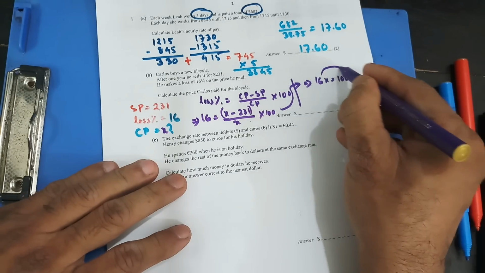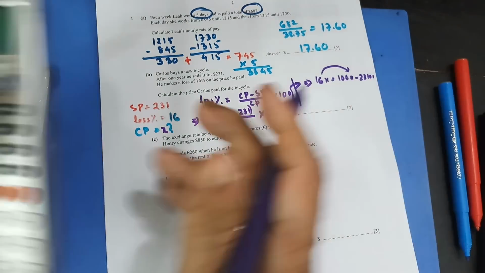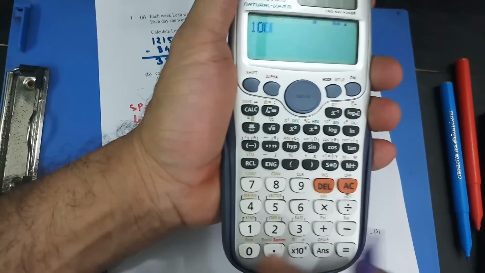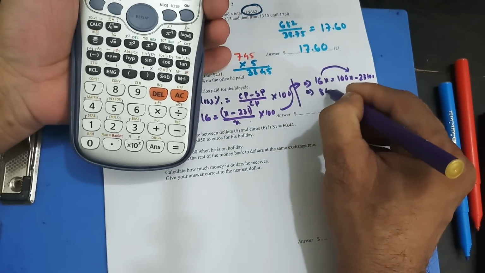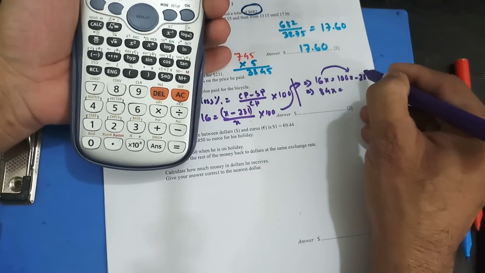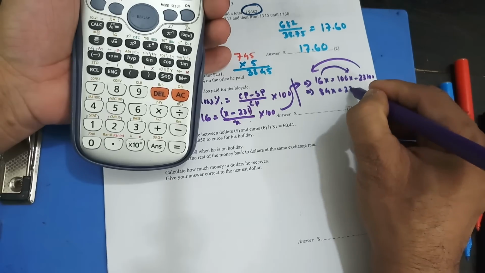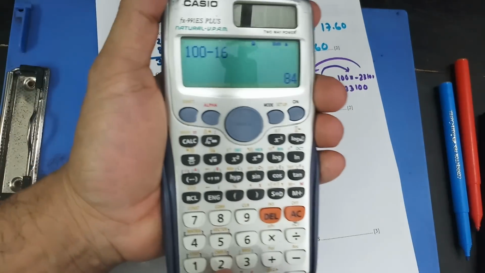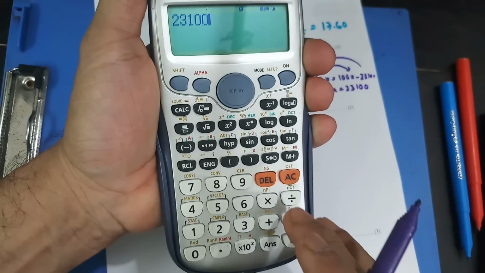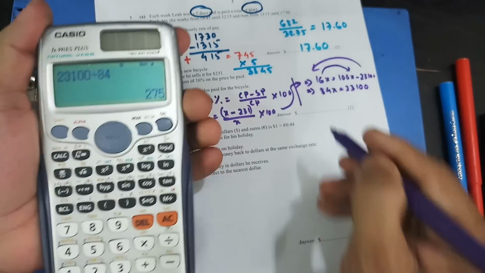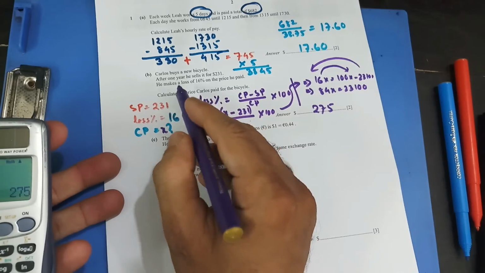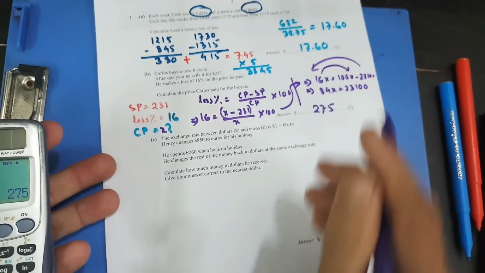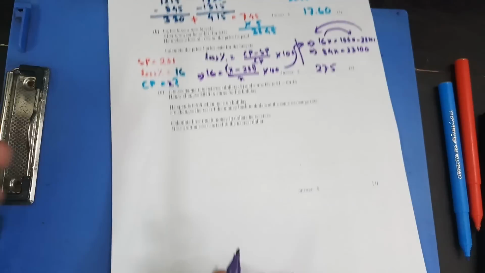If I bring this 16x over here, 100 minus 16 is 84. So 84x equals 23,100. 23,100 divided by 84, I got 275. That's my answer. Carlos paid $275 for his bicycle.